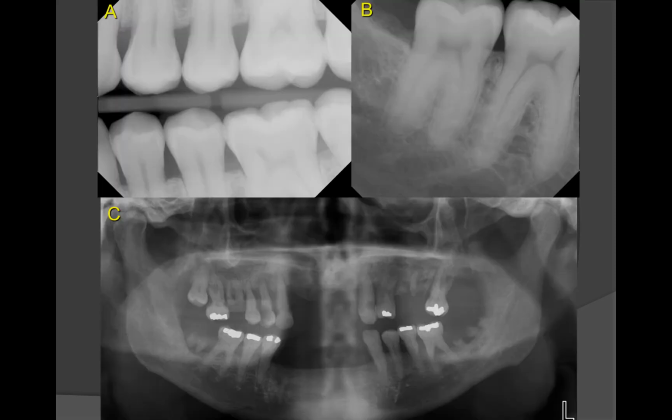Here's some typical dental radiographs. We have a bite wing view in the top left here. This is great for looking for dental caries, looking for interproximal disease, which would be disease between the two teeth where the teeth meet. We have the periapical view, which is looking for the endodontal disease, which we'll discuss more later.